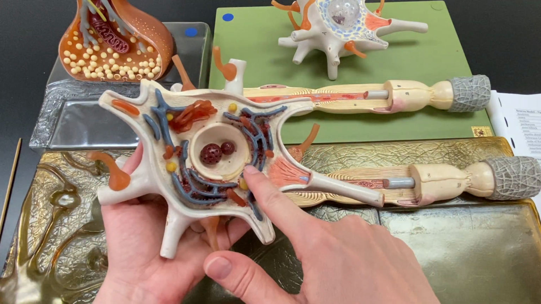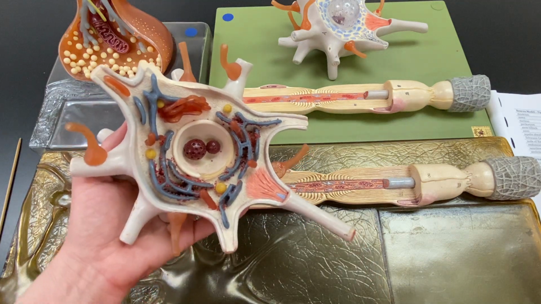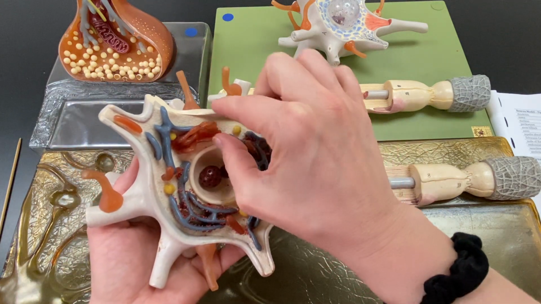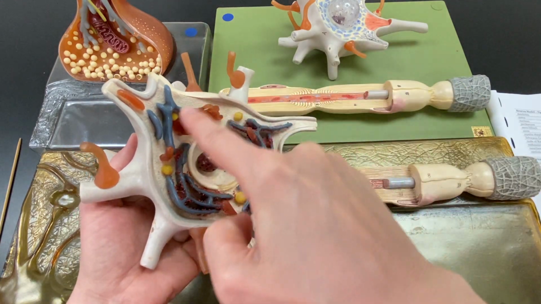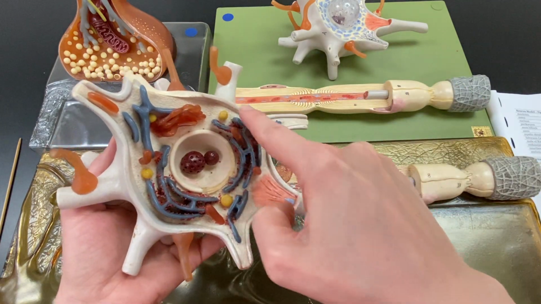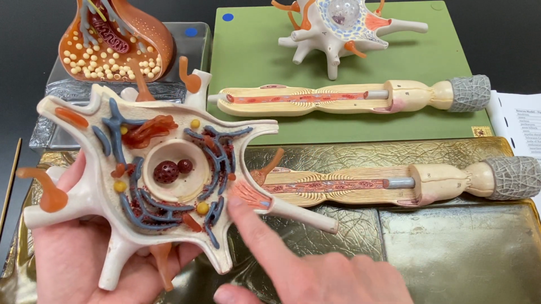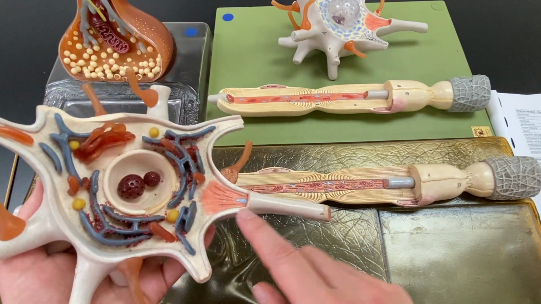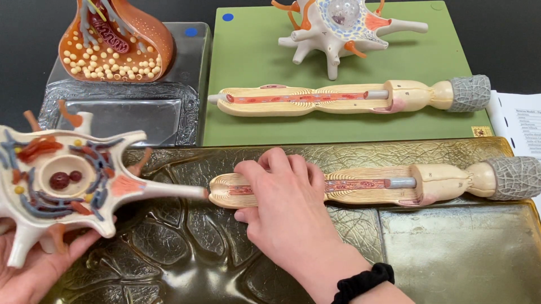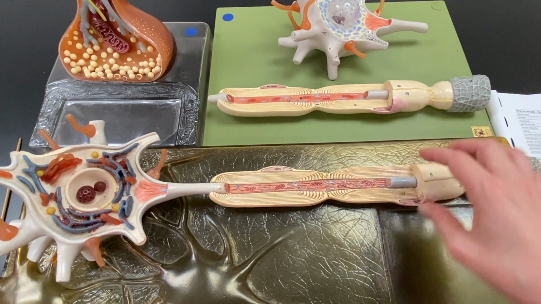This is the nucleus. Inside the nucleus, you can see the nucleoli. The perikaryon is everything between the cell membrane and the nuclear envelope. So the cytoplasm of the soma minus the nucleus. The axon hillock is this orange triangle area. And the myelin sheath is this layer that covers the axon.